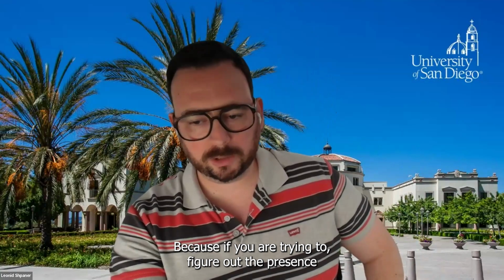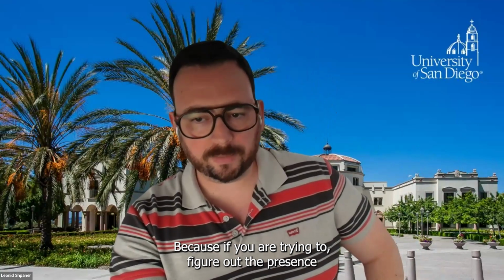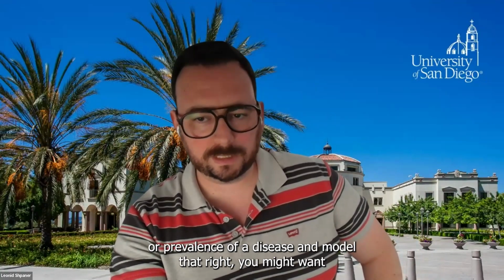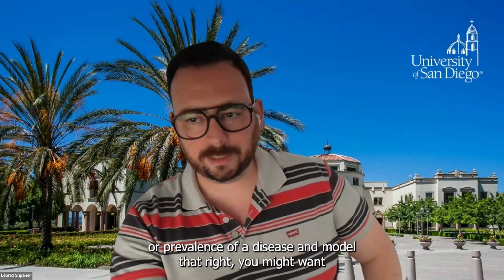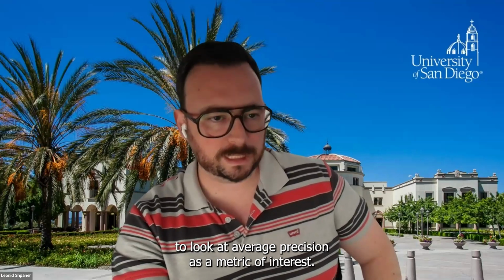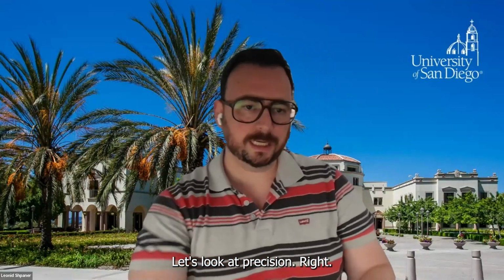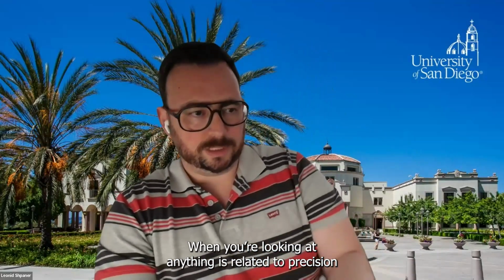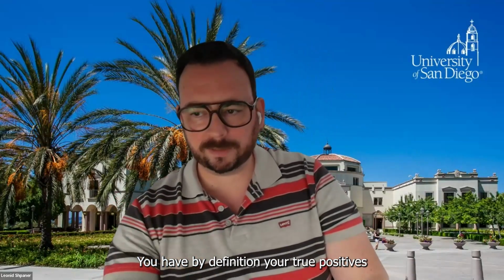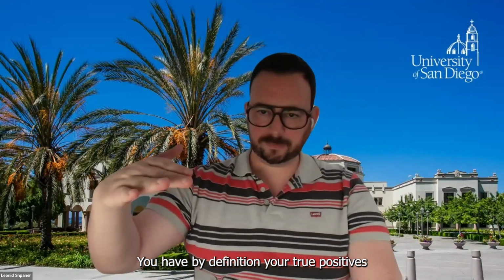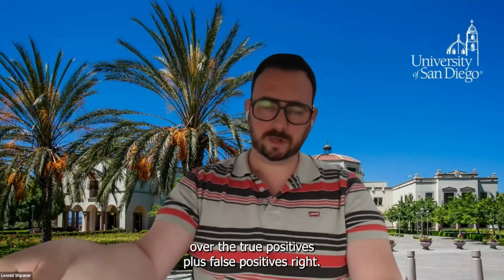Because if you are trying to figure out the presence or prevalence of a disease and model that, you might want to look at average precision as a metric of interest. Why is that? Let's look at precision. By definition, you have your true positives over the true positives plus false positives.